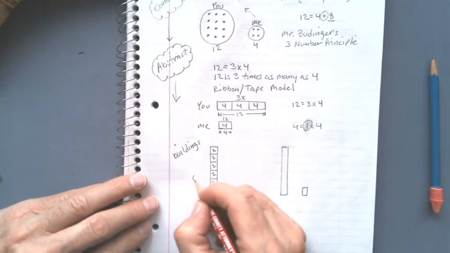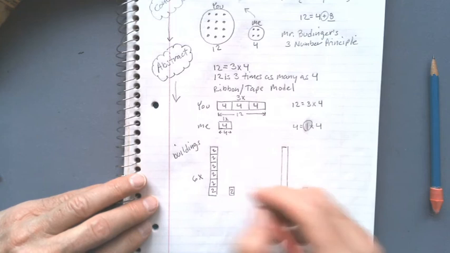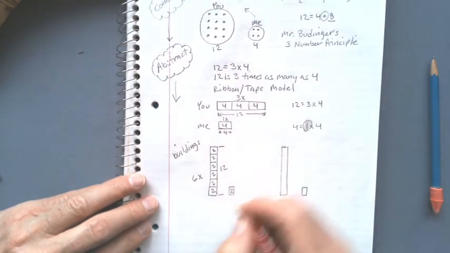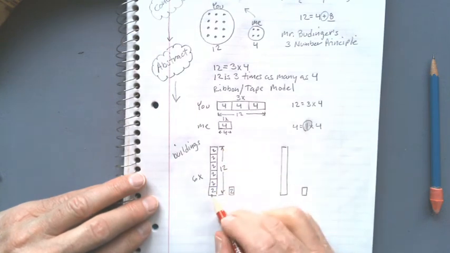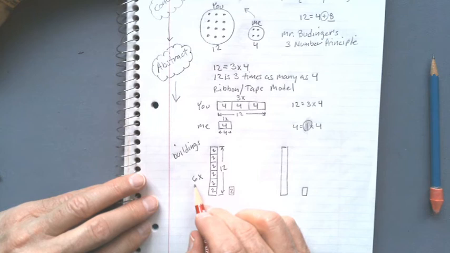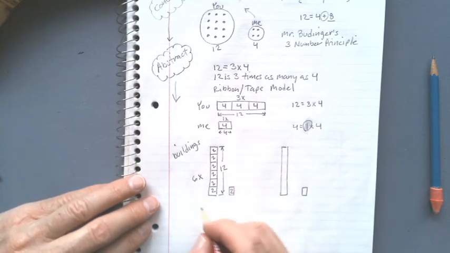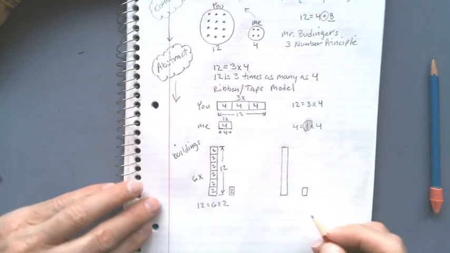This is 6 times that 2. And what would the product be for that? Well, that's relatively easy. If we took all these 2's that we stacked on top of each other and multiplied them times 6, that's going to equal 12. And the equation for this would be 12 is equal to 6 times 2.